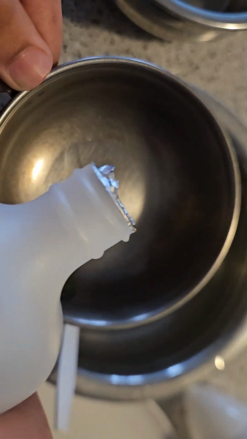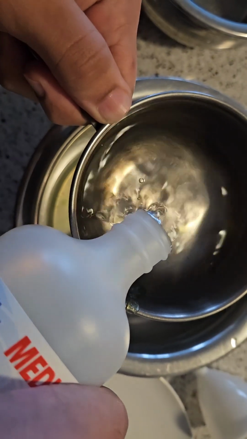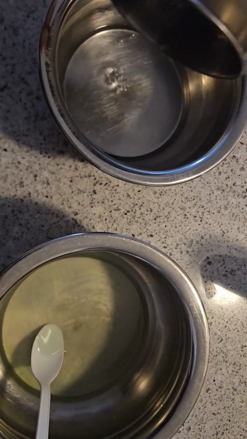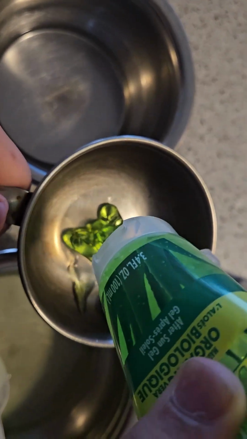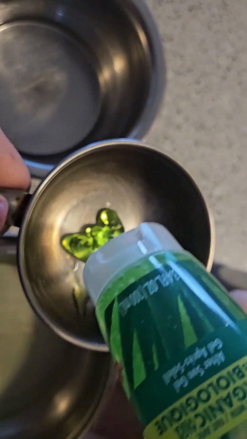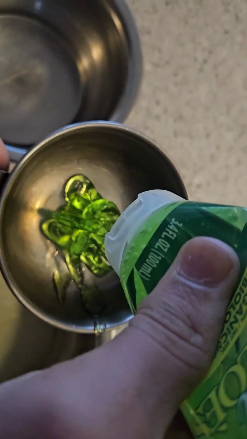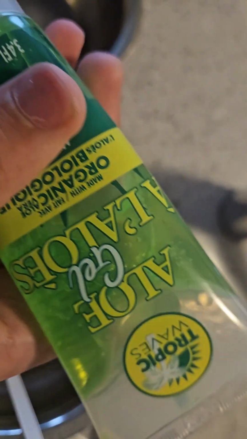So I pour the alcohol. And I will also pour in the aloe vera gel now into the mixing bowl. Now I will close the lid here.